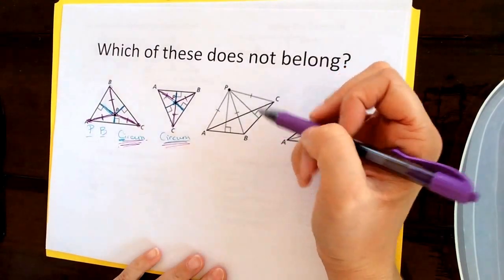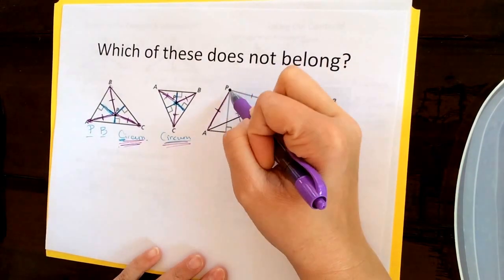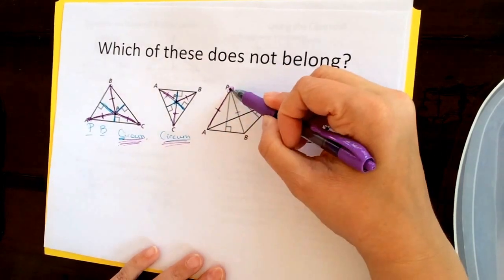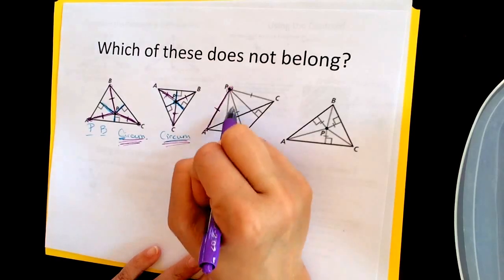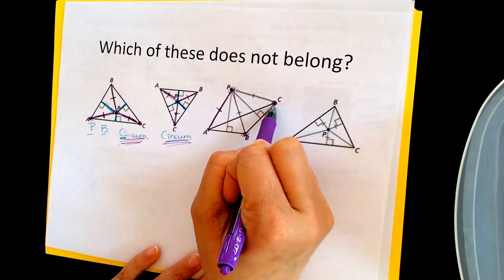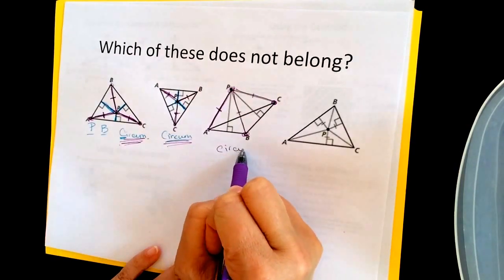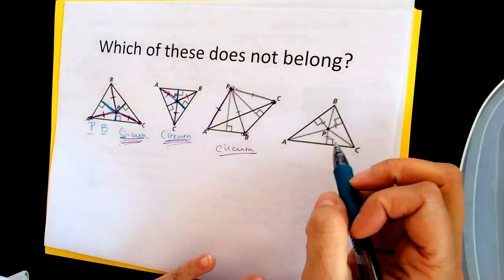Okay? Even here, the lines that are congruent are showing from this point P, even though it is outside of the triangle, is being equidistant to this vertex, equidistant to that vertex, and equidistant to that vertex. So that's showing me the circumcenter again. Okay, so it must be this last one that does not fit, does not belong.